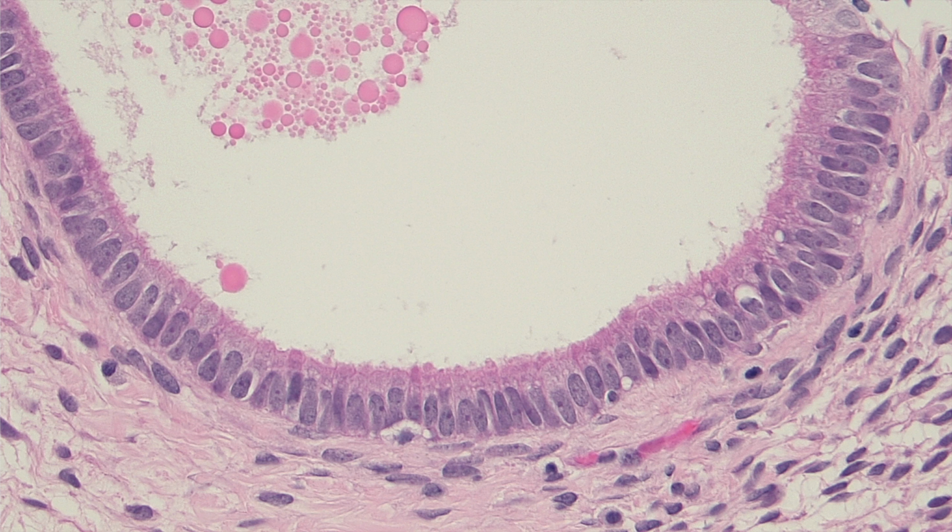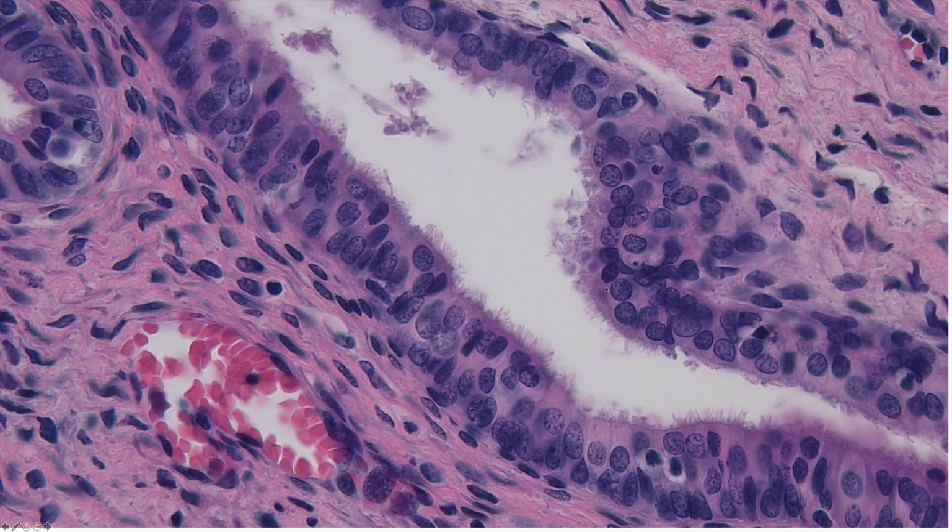Now we'll cover tuboendometrioid metaplasia. So this is an example of tuboendometrioid metaplasia where you can see some rounding up of those nuclei with punctate nucleoli, and importantly, ciliated metaplasia of the surface. And this is an example where the cells are not only ciliated, but also somewhat pseudostratified.